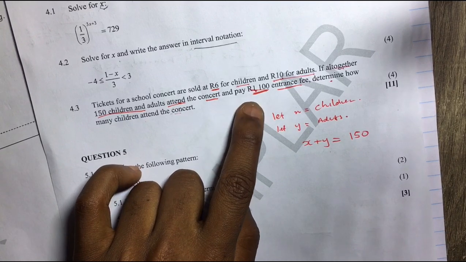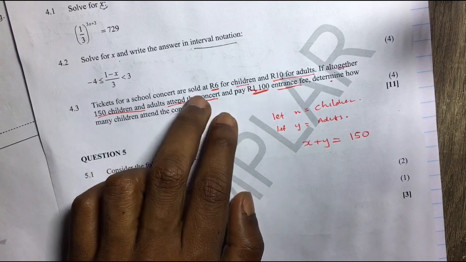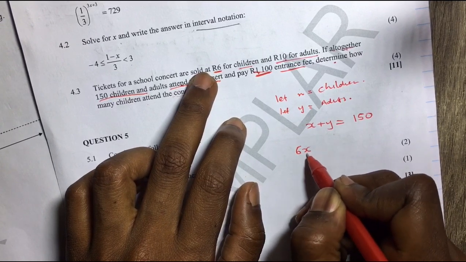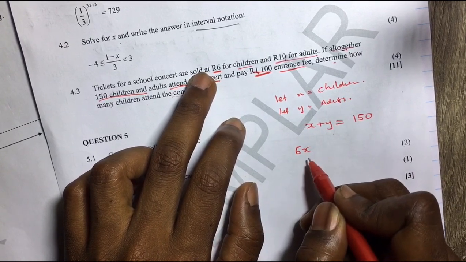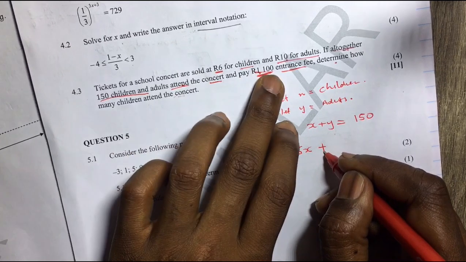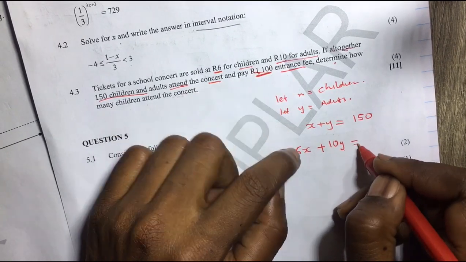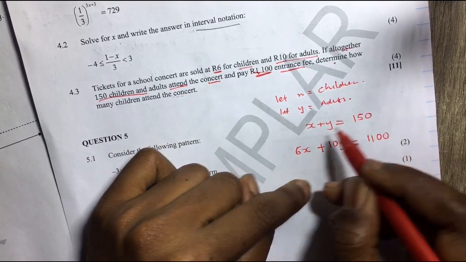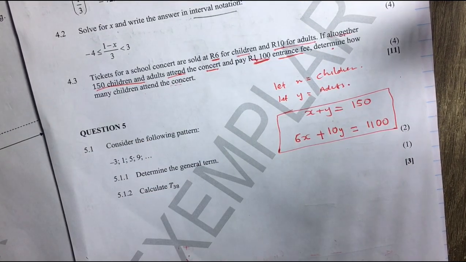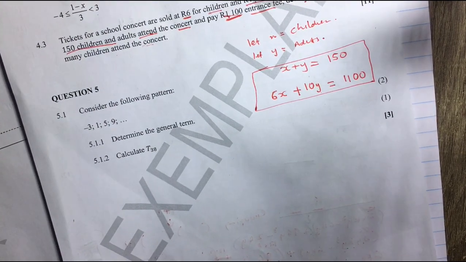And the total amount paid was 1,100. Each child was paying 6 rand. So I'm going to say for each child 6x, meaning 6 times x, each child pays 6 rand, plus 10y, each adult pays 10 rand. The total amount of this is how much? 1,100. Can you all see it? Therefore, we have a simultaneous equation right there, and then we can work with it and deal with it quickly.